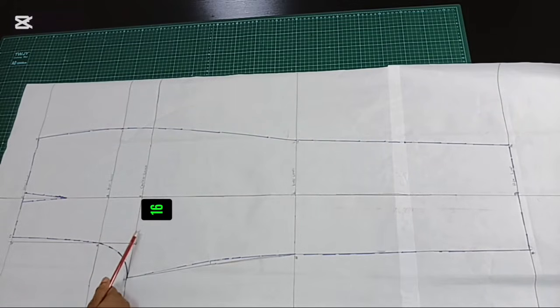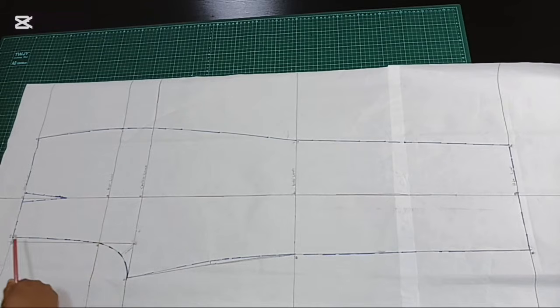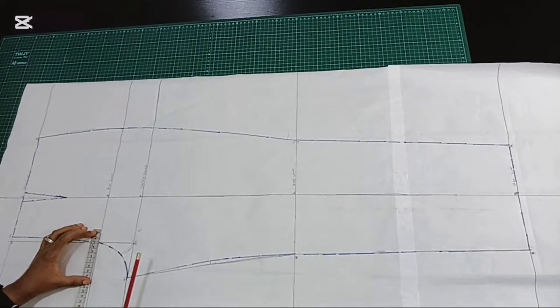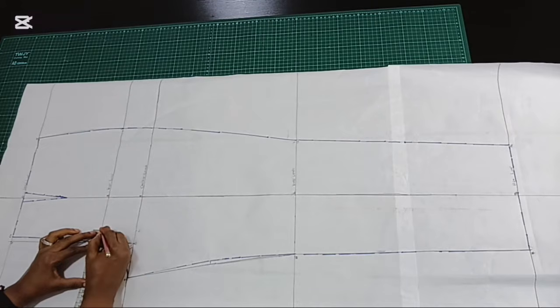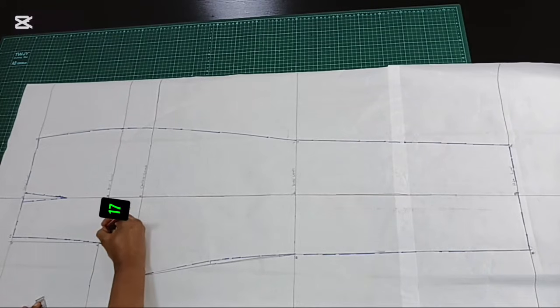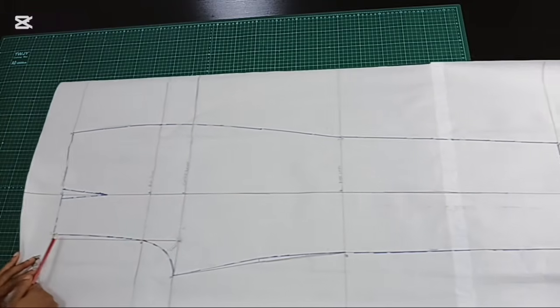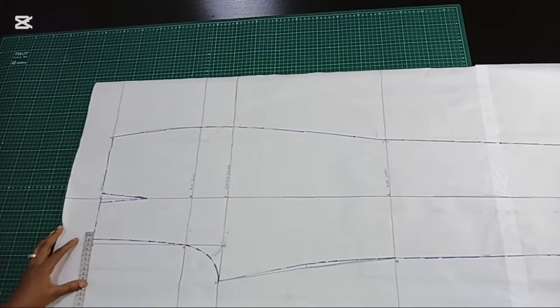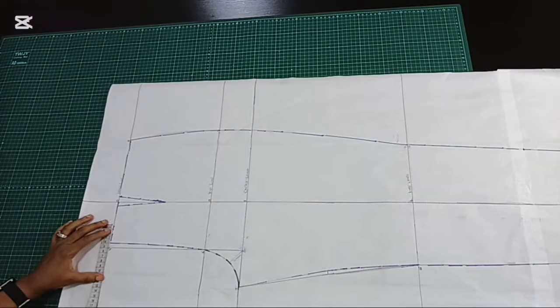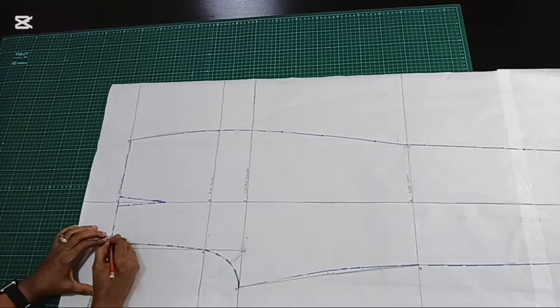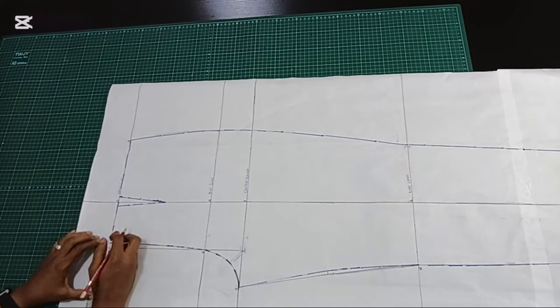Then I'll take this same measurement, 2.5 cm, from this 6 to this. So I'll measure 2.5 cm from 6 also, because we are getting our crotch construction line for the back. I'll label it 17. Then I'll come here to, on the waistline, from number 7. From number 7, we're going to measure 2.5 cm again. We'll mark, and this will be our number 18.